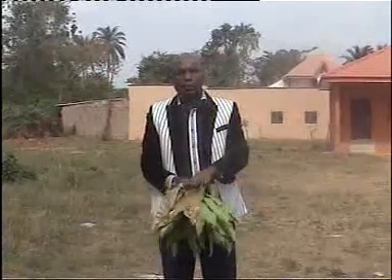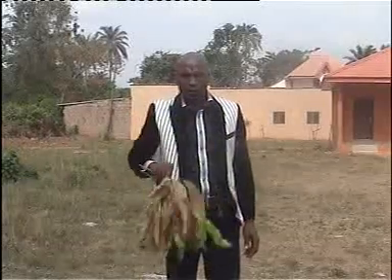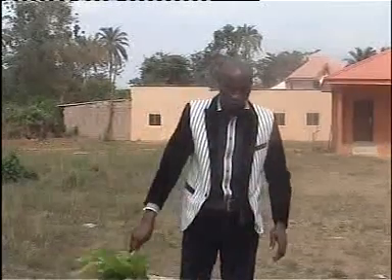This plant takes care of sickle cell anemia of any age. This same plant takes care of excess sugar in the body system, diabetes of any age. This plant takes care of it. You won't spend 1 naira. Look at it here. It's an introduction.